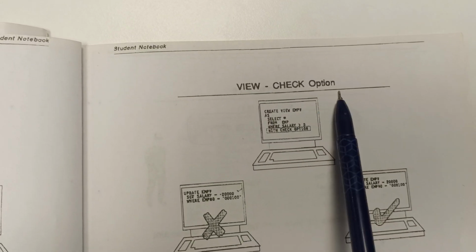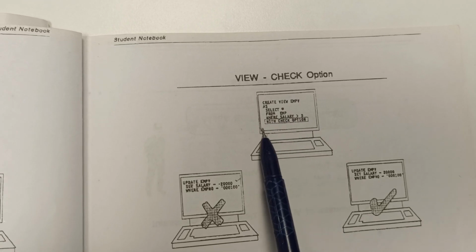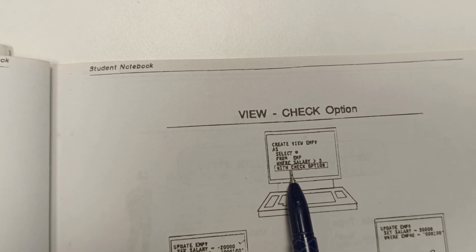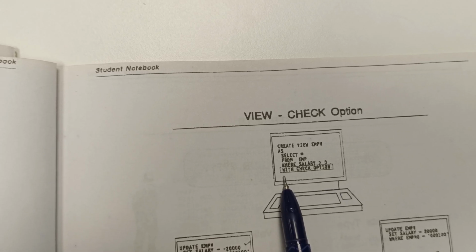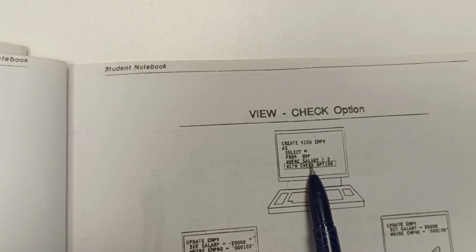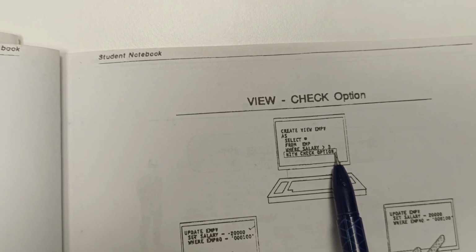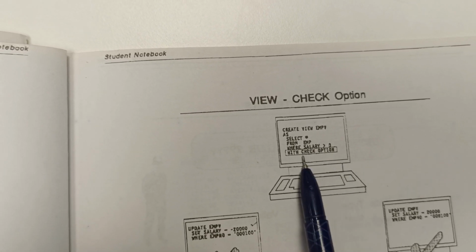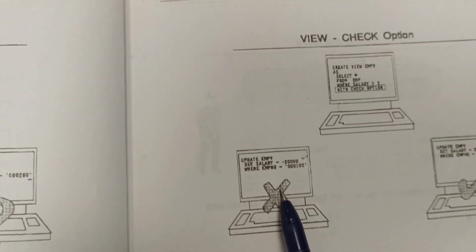And here the view is a check option. This is the syntax: I have given a select star from a table name where salary is greater than 0 with a check option. Whenever the check option is given, only when the salary is greater than 0 will it allow entry into the salary column. Otherwise it will not, that's why I gave the WITH CHECK OPTION.